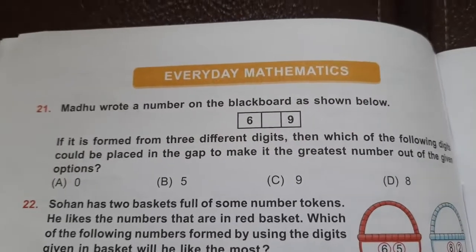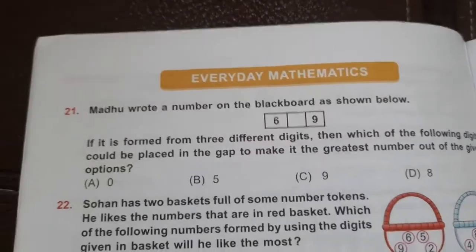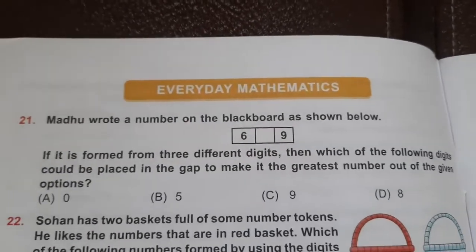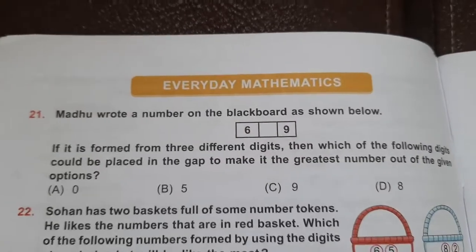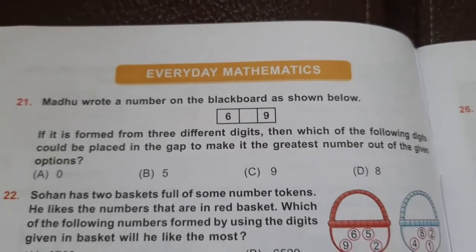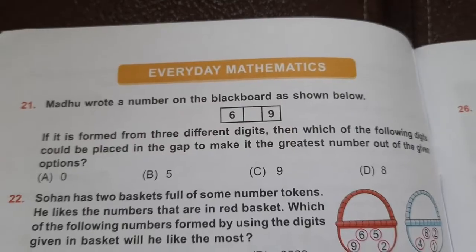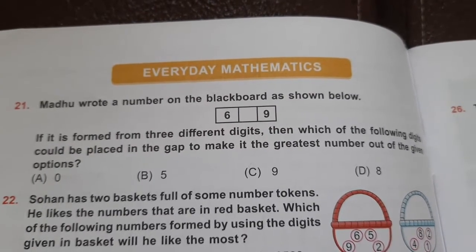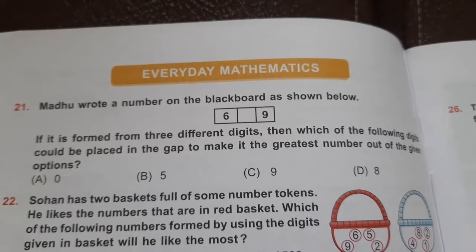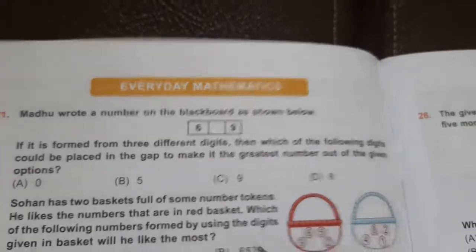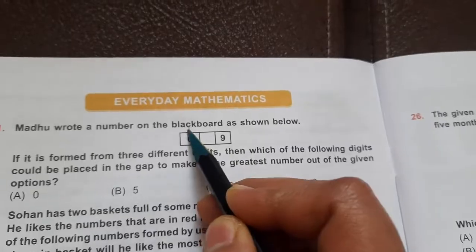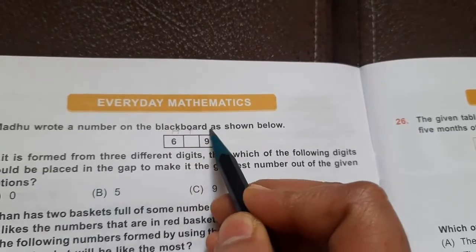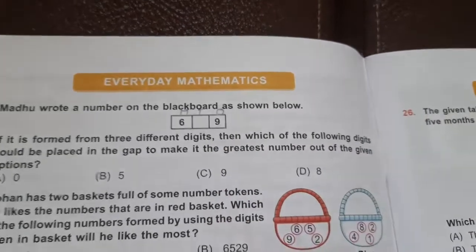With this, we completed the first section, mathematical reasoning. Now we can move on to the next section, which is everyday mathematics of chapter number 1. So let's start with question number 21. Madhu wrote a number on the blackboard as shown. You can see 6 is there at the hundreds place, so I will put H here. At the tens place, you don't know what is there, and on the ones place, you have 9.